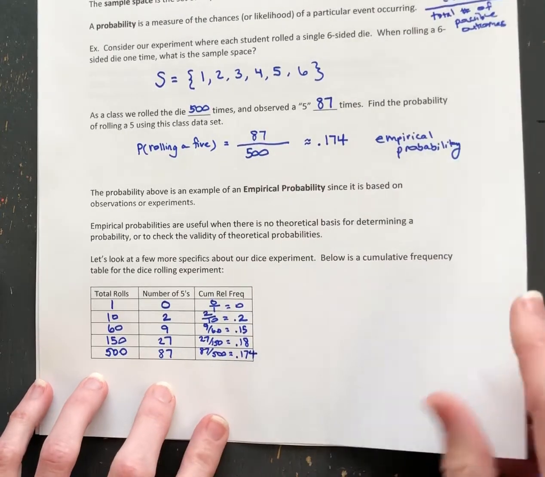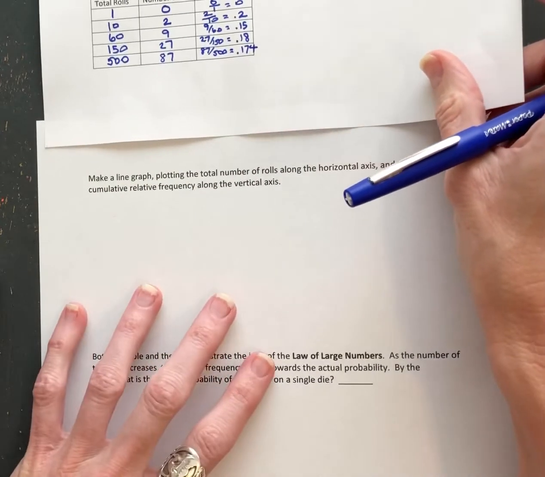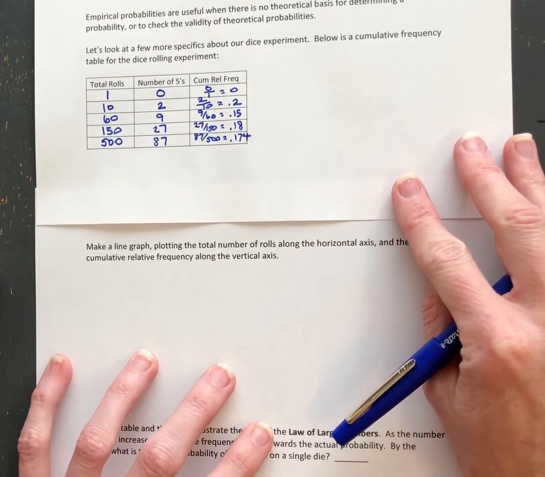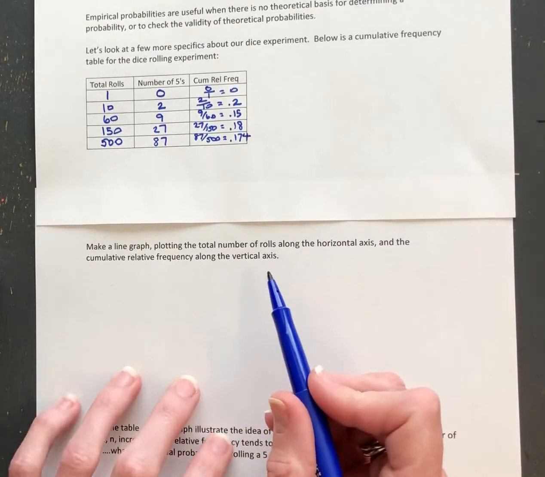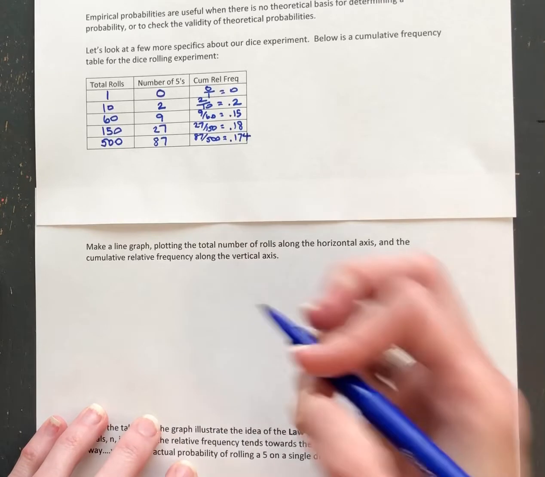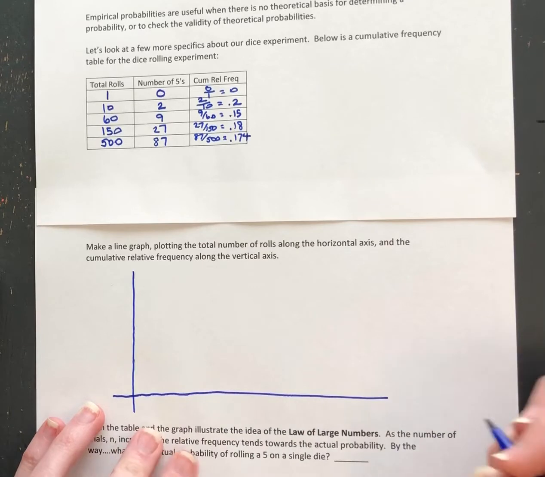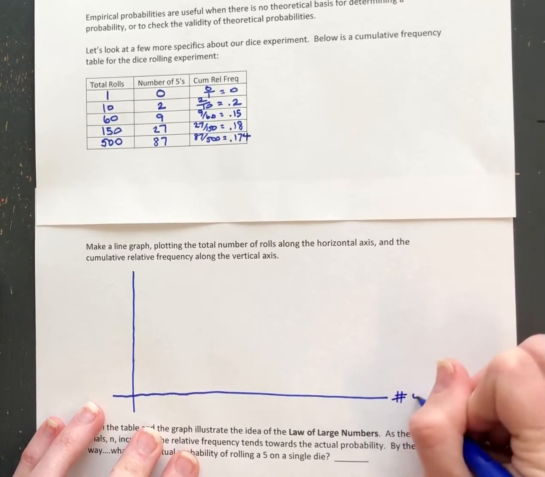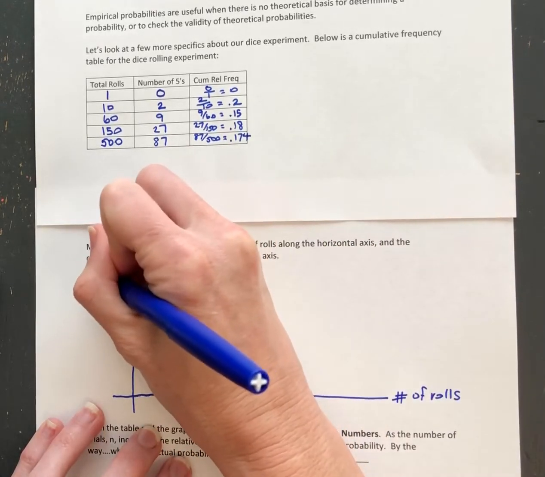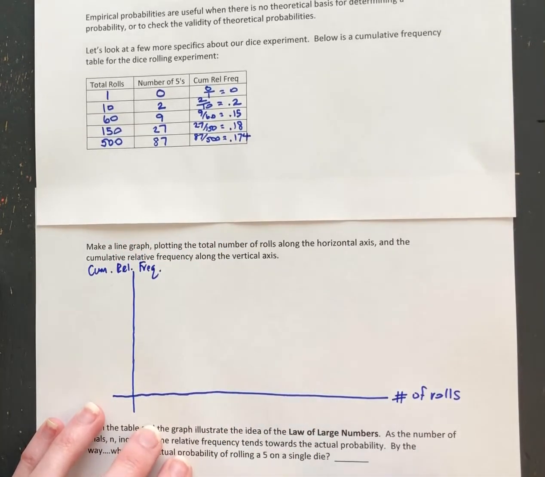And so there's something important that you can see nicely happening here, and that's what I want us to talk about on the next page. What we're asked to do here on the next page is to make a line graph plotting the total number of rolls along the horizontal axis and the cumulative relative frequency along the vertical axis. So we're going to do that here. So this is number of rolls, and this is cumulative relative frequency.